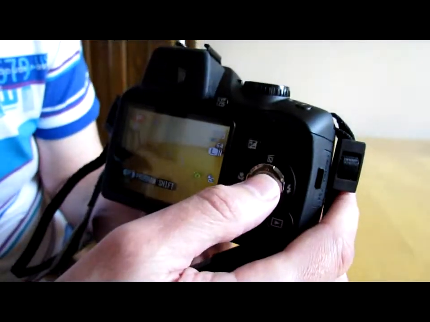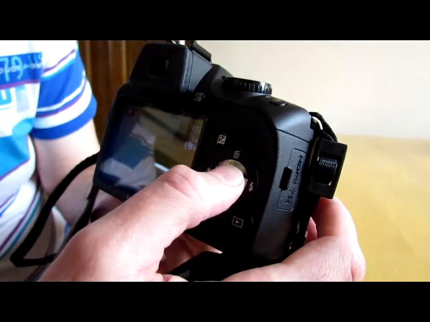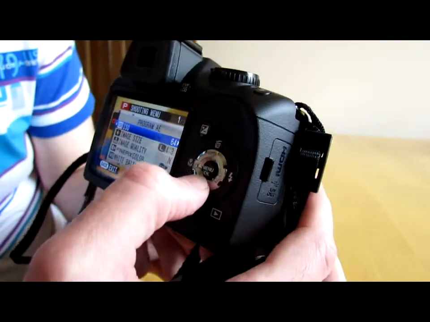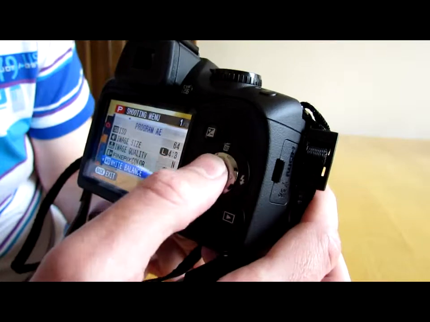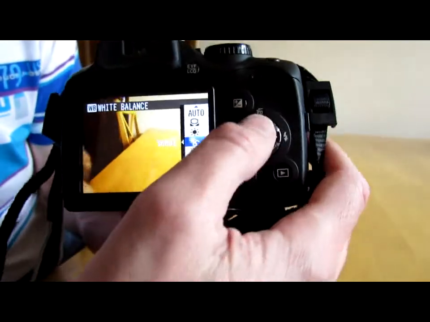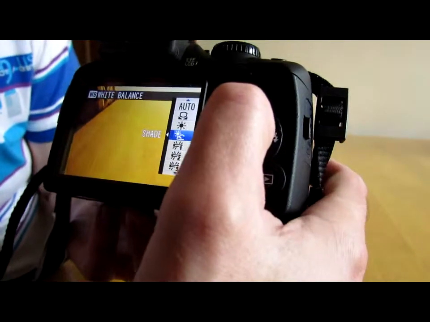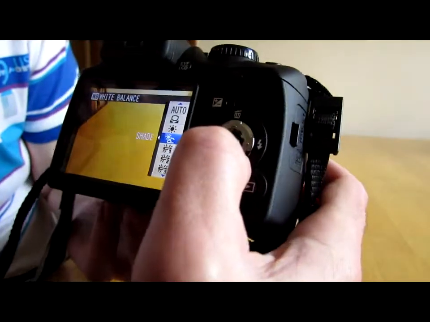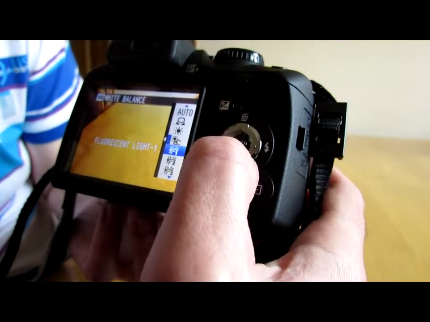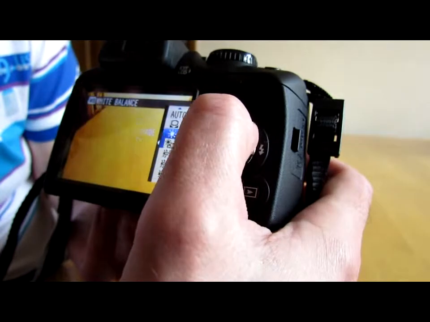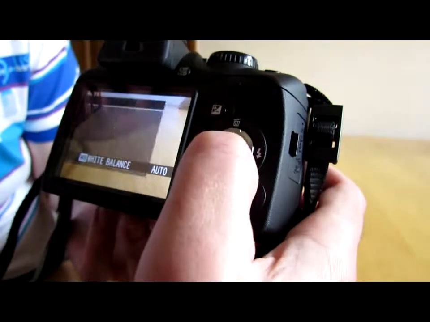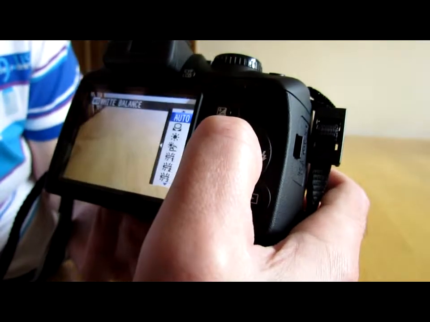Another thing that you can do with that is use white balance. Personally, I always like to let the camera do it. But you can; this one's already in shade, with fluorescent lights and all the rest of it. But I put it on auto, everybody to their own, of course.